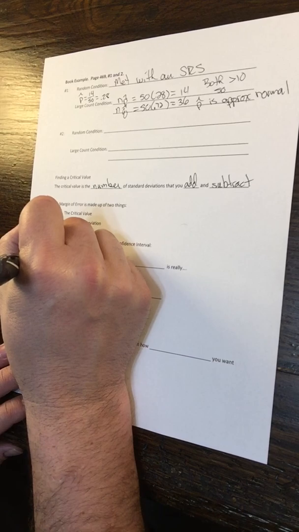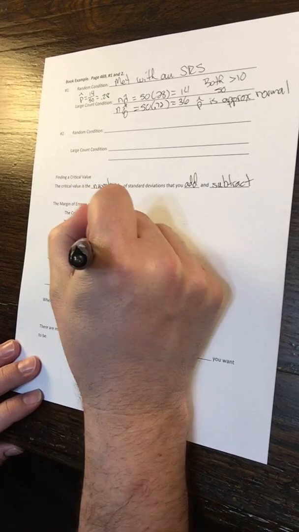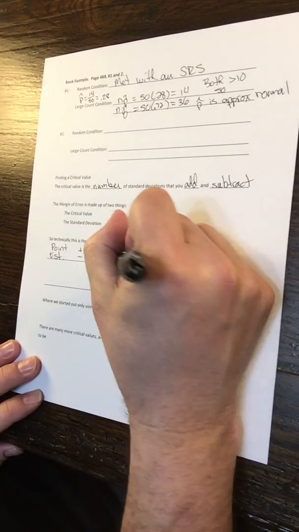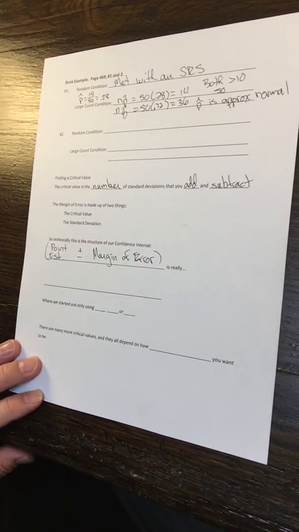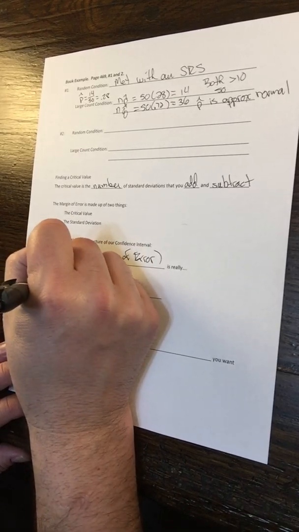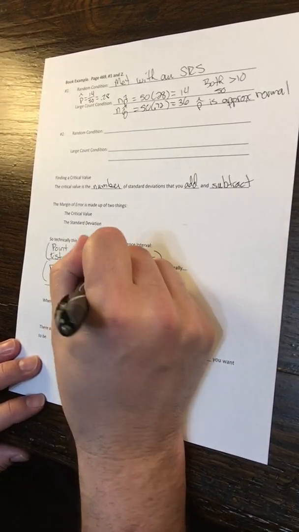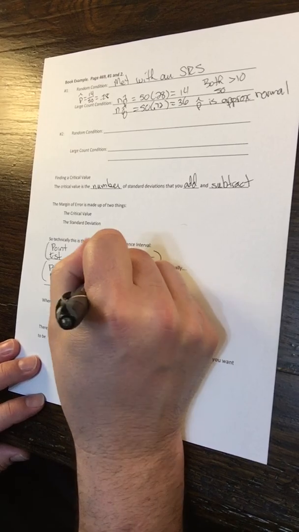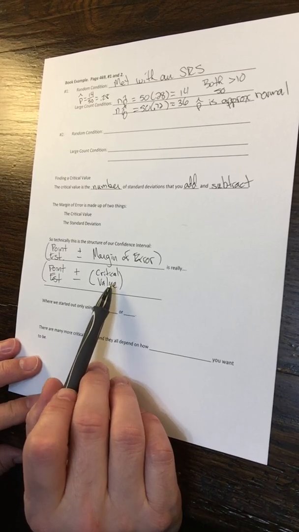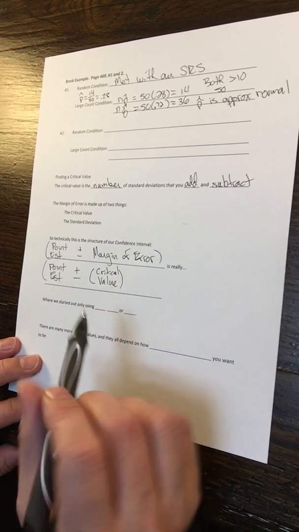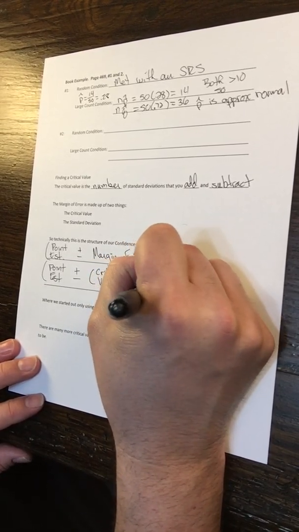Technically, this is what I wrote earlier. Point estimate plus or minus margin of error. That's the number that we add and subtract in order to create the interval. It really goes like this. Point estimate, and that margin of error is made up of 2 things. A critical value is what we're going to call it. So far, we use the numbers 1, 2, and 3 if we wanted to be 68% confident, or 95% confident, or 99.7% confident, times some kind of standard deviation formula.